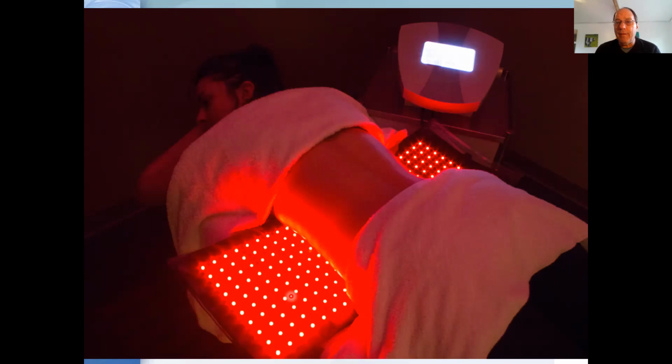The mechanism of action of this low-level light therapy is to penetrate all the way down to the fat cells. And when that wavelength at that energy hits the fat cells, the influence on the fat cells is to open them and dilate the cell membrane temporarily.